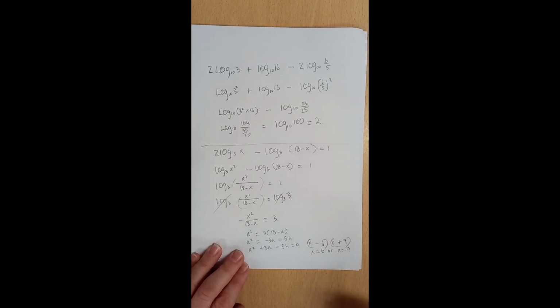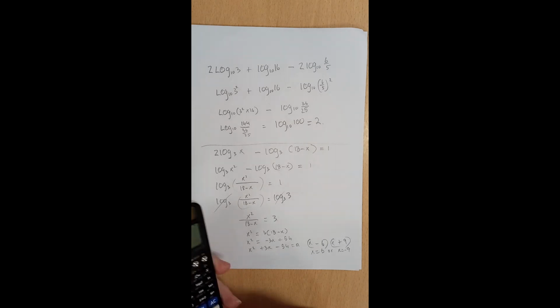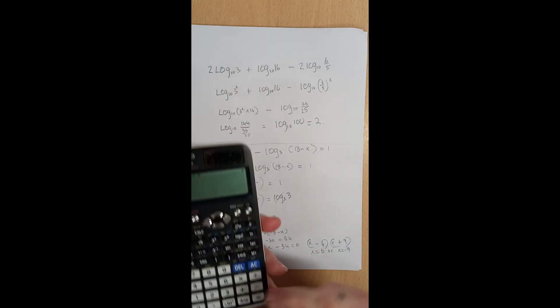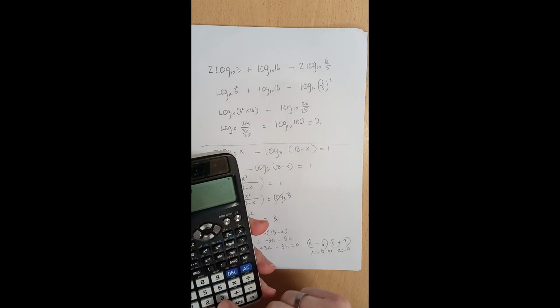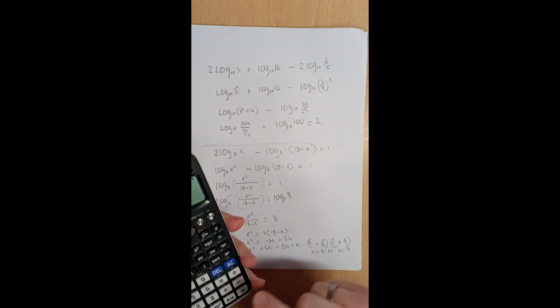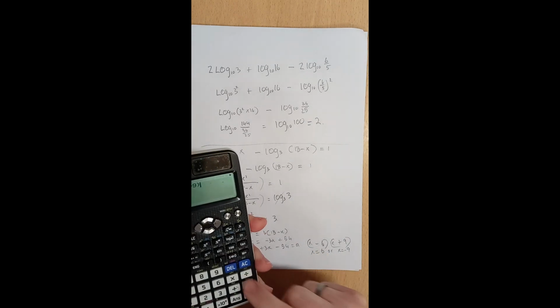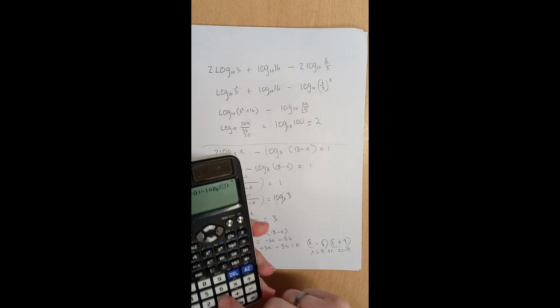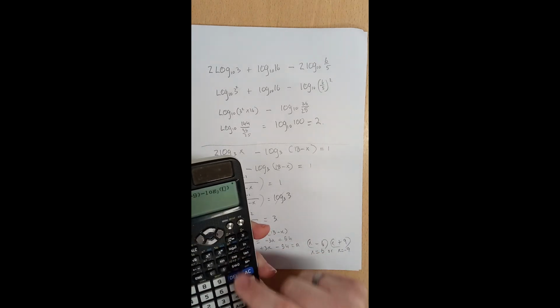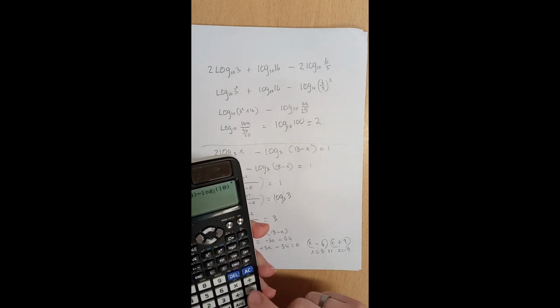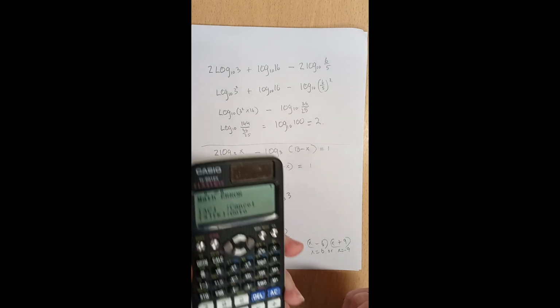Now, if I put minus 9 in, let's see what happens, because it's the only way we're going to figure this out. So that's 2 times the log to the base 3 of minus 9 minus log to the base 3 of 18 minus 9, and I get an error.